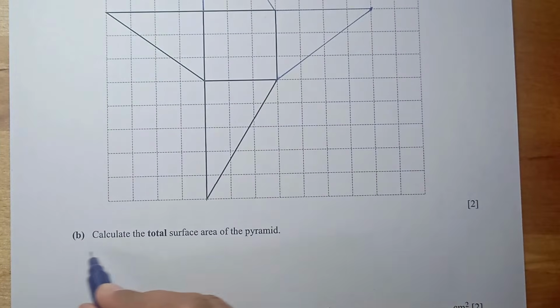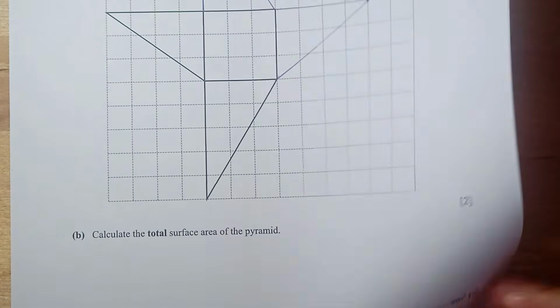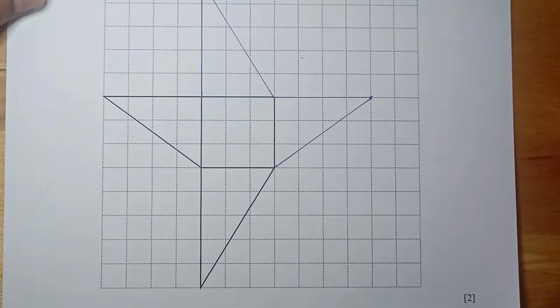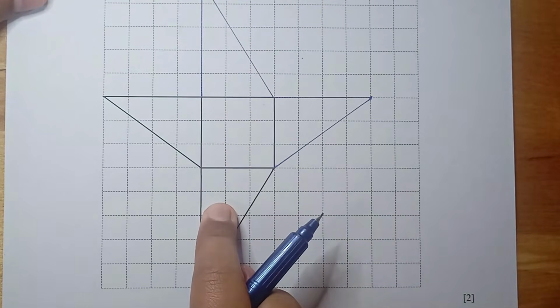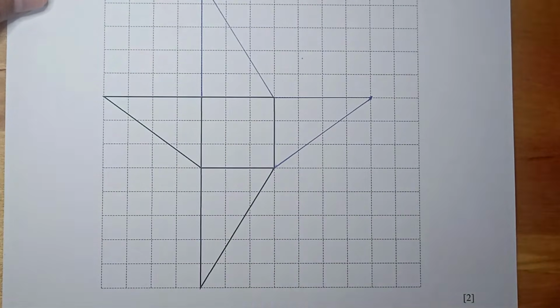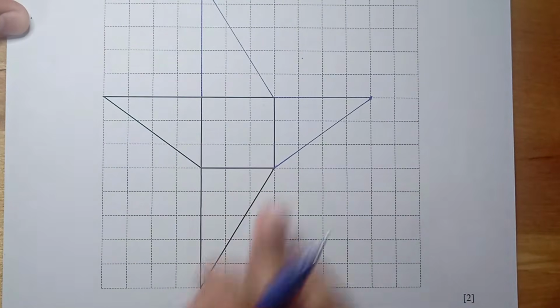Part B, calculate the total surface area of the pyramid. So for the total surface area, as you can see in the net, we need to find the area of the square and the area of the 4 triangles. So the square's dimension is 3.